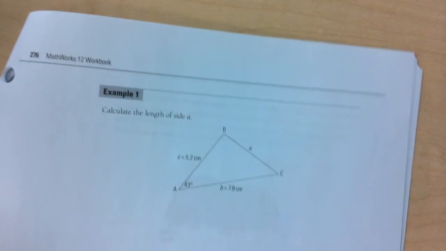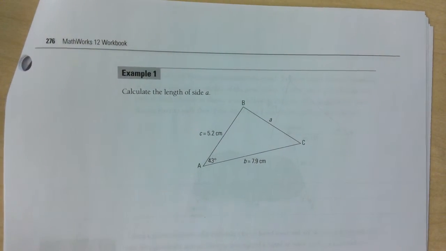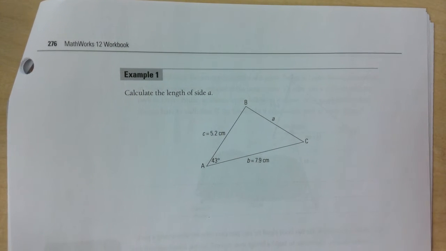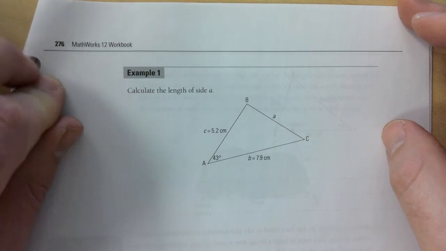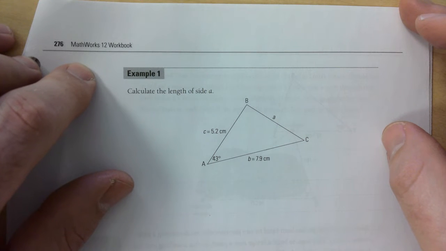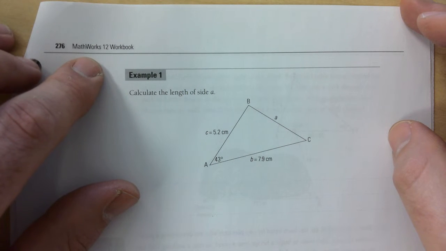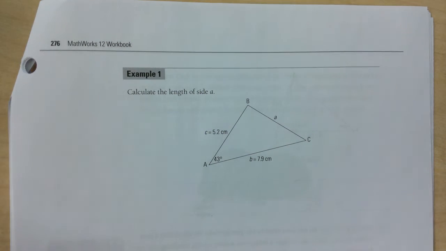So let's go to 276 and give this a try right away. Some students prefer cosine law over the other, and some students prefer sine law. That's completely up to you. However, you have to pick the right one. Once you start solving using sine law, for example, you can switch over to cosine law at one point, but at the very beginning, you're going to have to choose. Okay, so here we go.